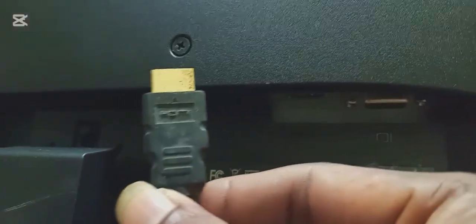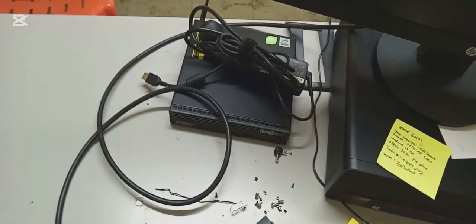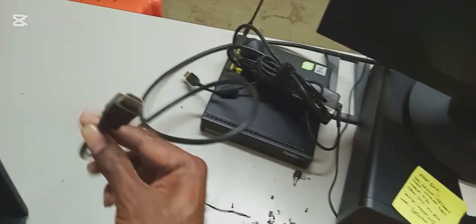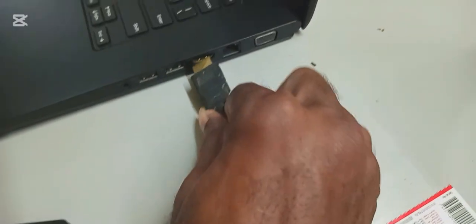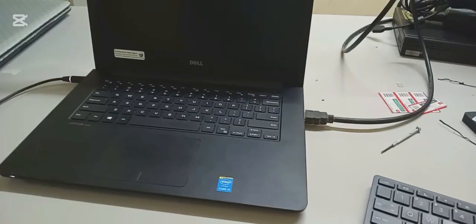Step 3. Connect to an external monitor. If the laptop still has no display, connect it to an external monitor using an HDMI or VGA cable. If the external monitor shows a display, your laptop screen or backlight might be faulty. You may need to replace the screen panel.